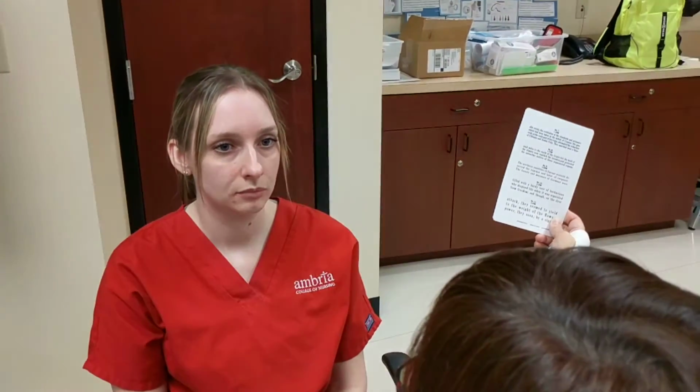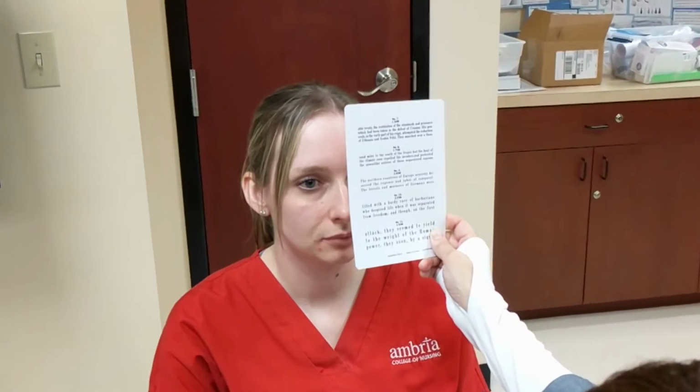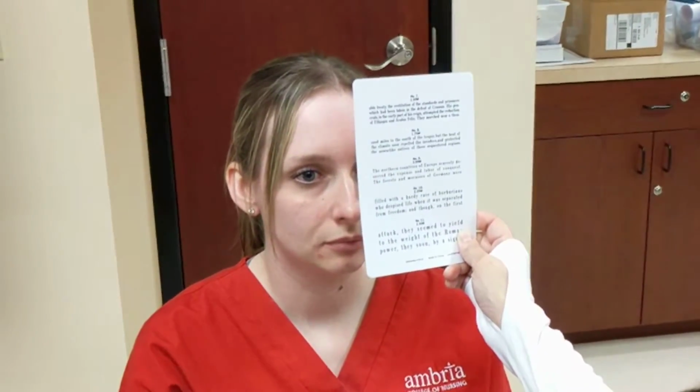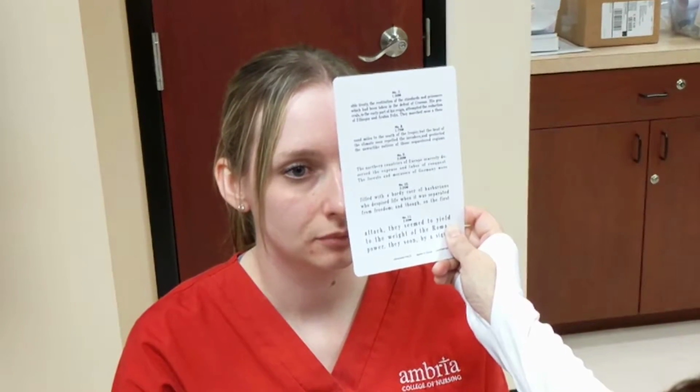Look at me. I will cover one eye. Observe the eye that will remain uncovered. Any movement? No movement. Now check this eye that I will uncover. No movement. So that is the normal finding.